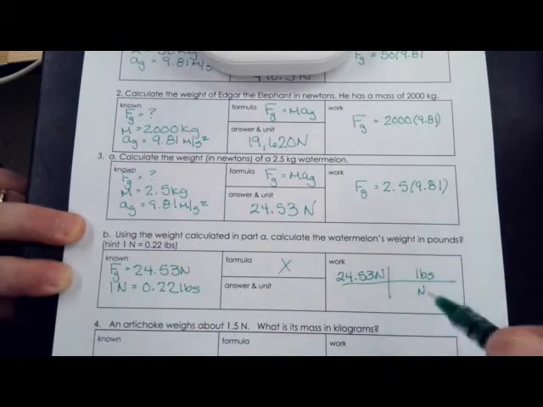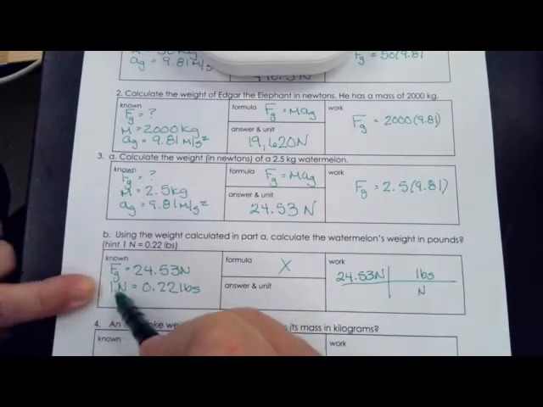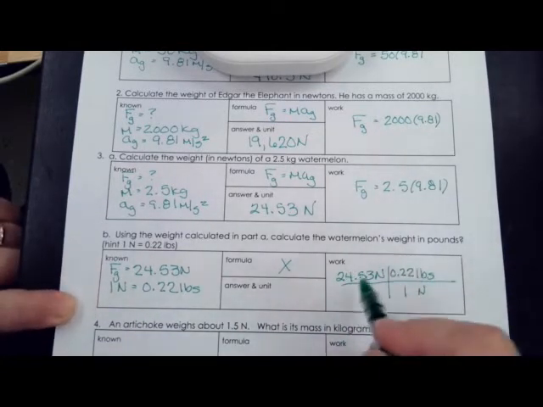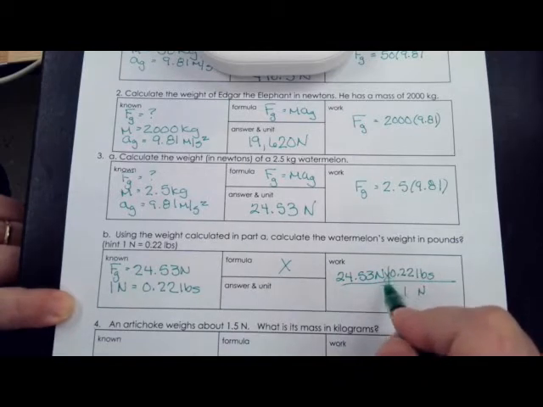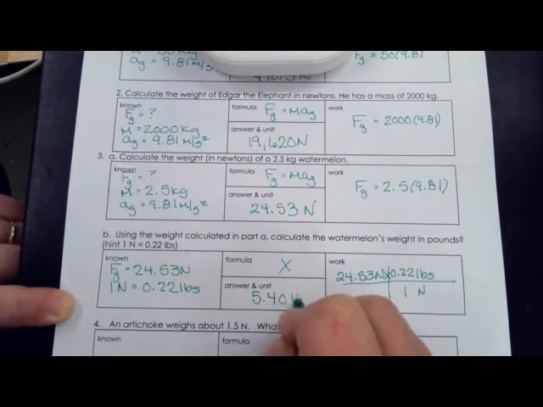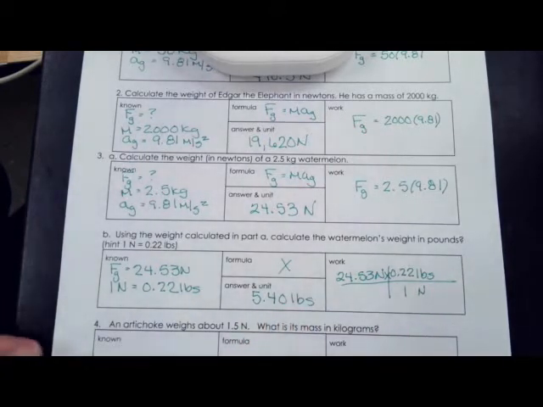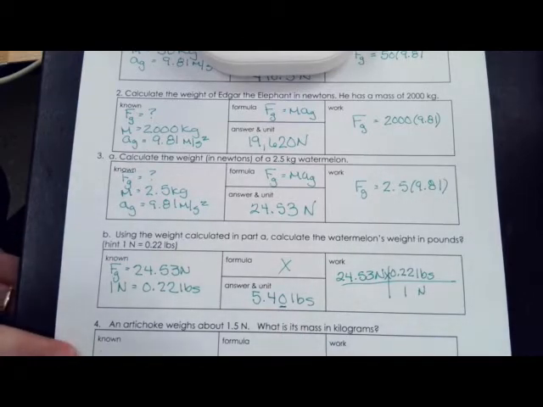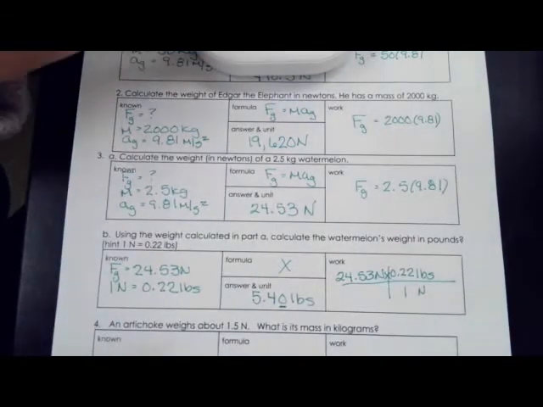Pounds. So let's put in the numbers. So over here it says 1 newton is 0.22 pounds. So we're going to multiply those two numbers together. And we're going to end up with 5.40 pounds. And I think it rounds up, it's actually 5.399 or some nonsense like that. In this case, this 0 is okay.